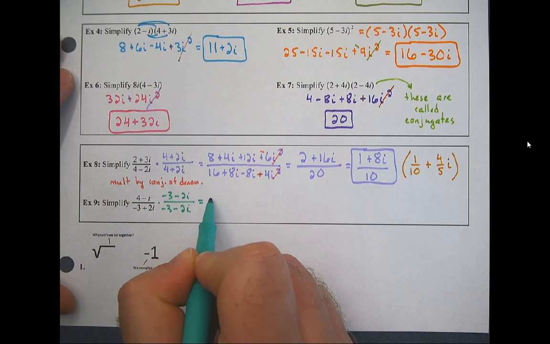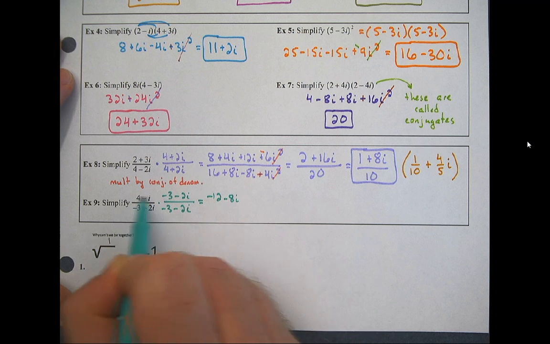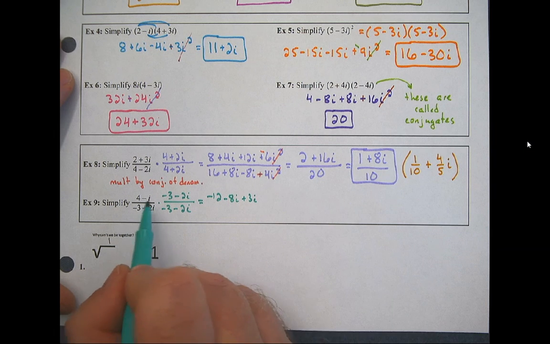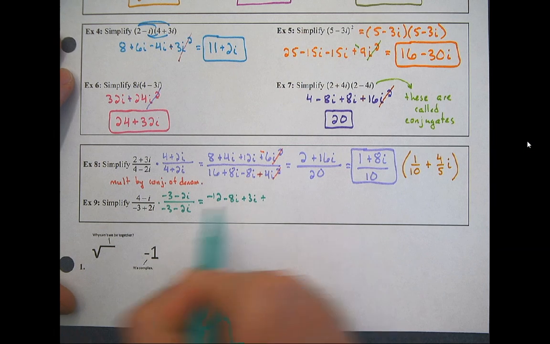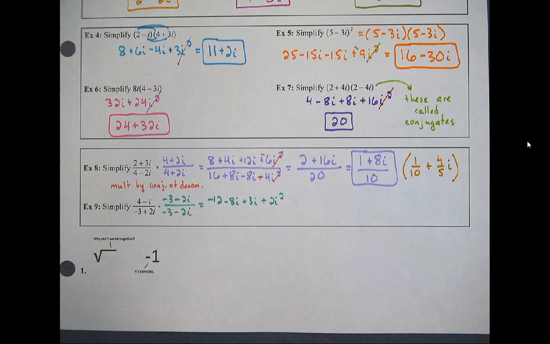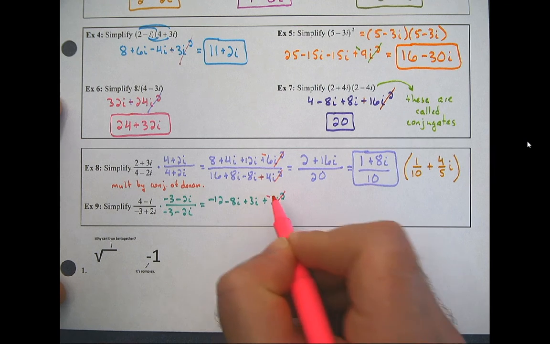Now the top is going to become a mess. Minus 12 minus 8i plus 3i. Okay, a negative times a negative is a positive. 2i times i is 2i squared, but I've got an i squared, so I want to kill that off and switch the sign. So that's going to become a negative.